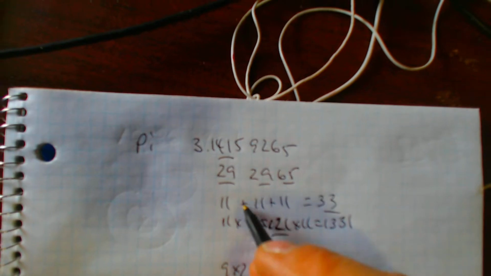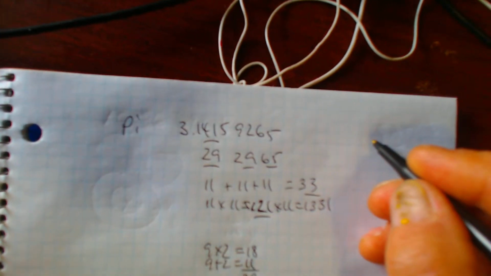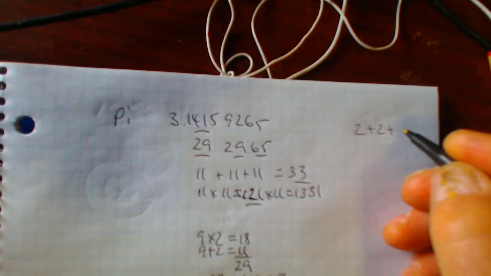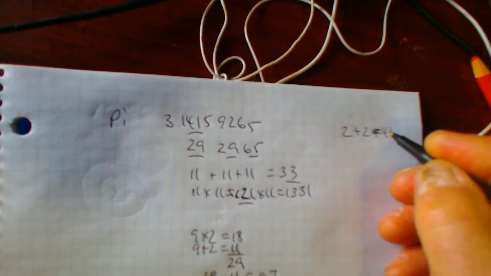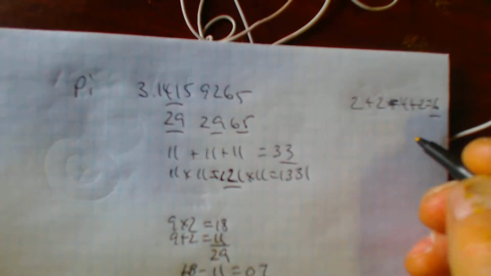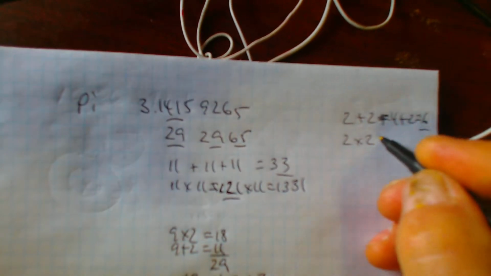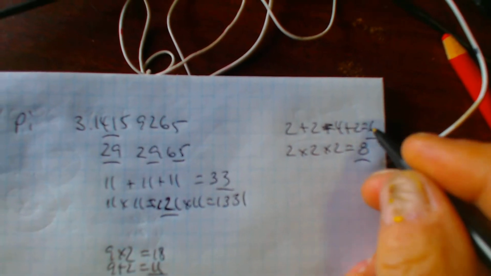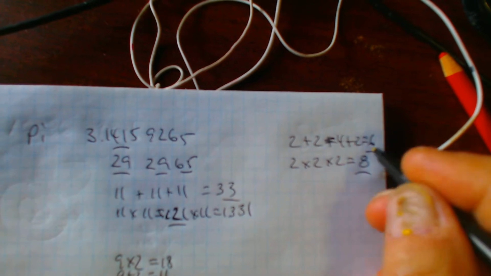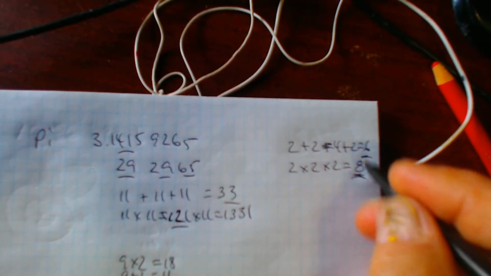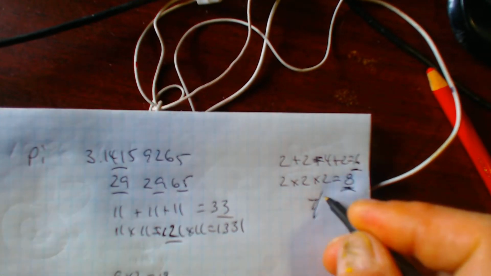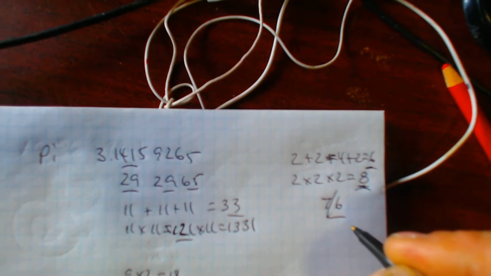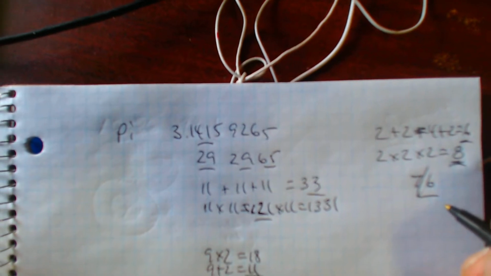So if you're not understanding, this one over here, 11, 11, 11, is also 2 plus 2 equals 4 plus 2 equals 6. It's also 2 times 2 times 2 equaling 8. You remember where that 6 and 8 comes up in phi, right? The dividing of the seventh gate. The odds on this are 7 to 6 according to the casinos and the game of craps.